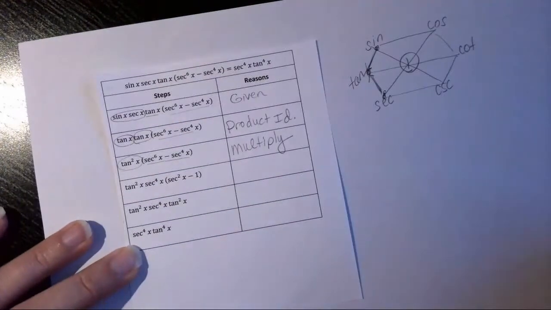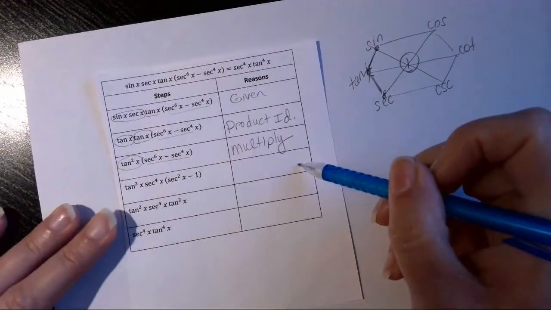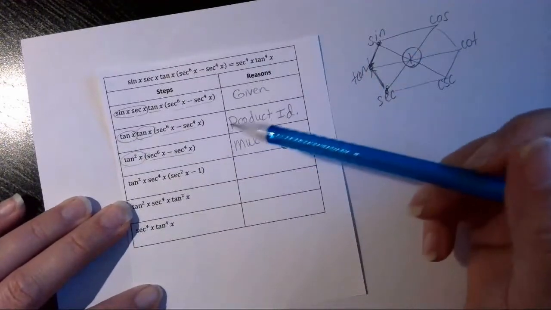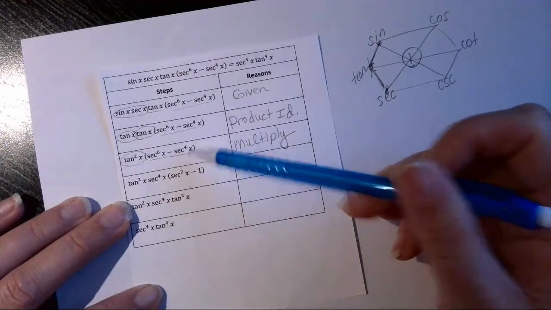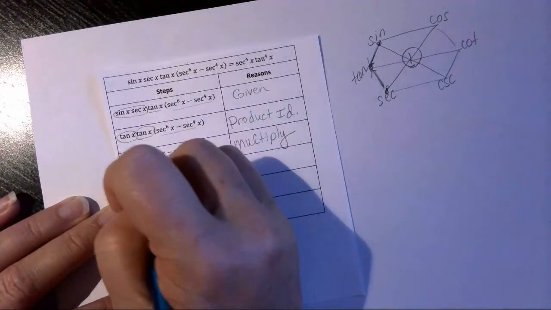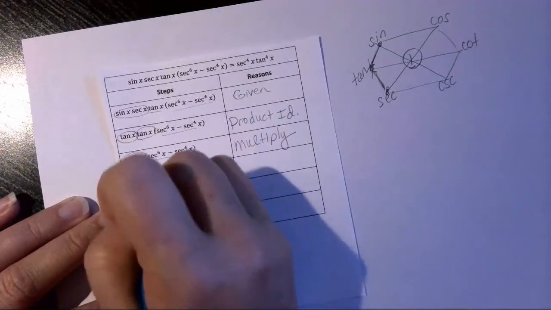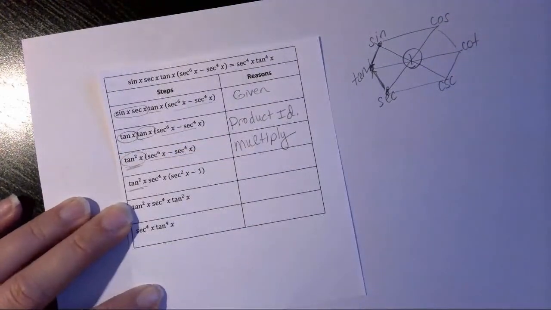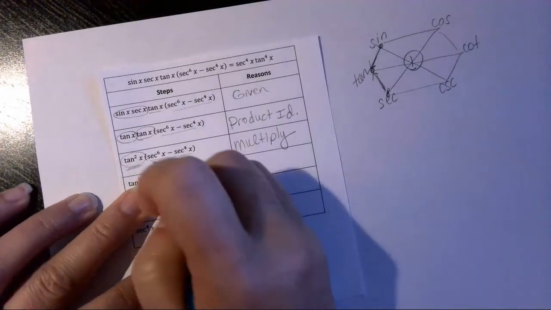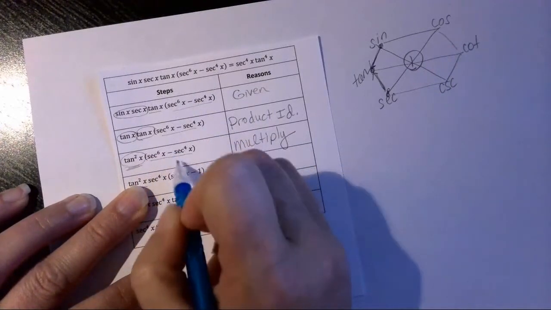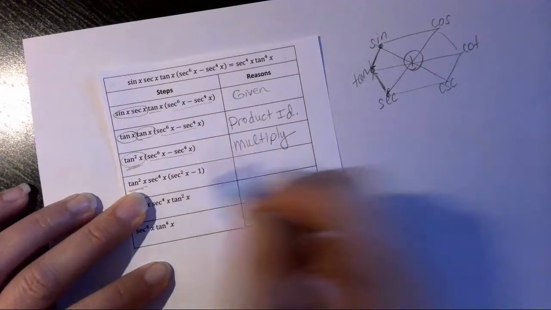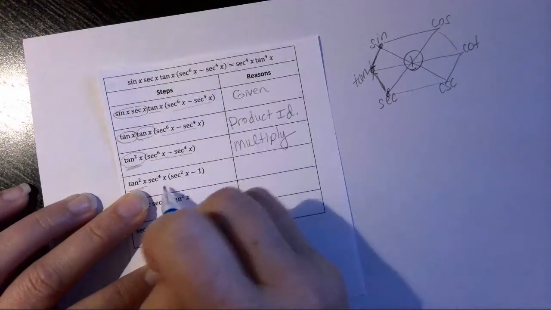Okay, so now we're on step number 4, and when we compare now from lines 3 to 4, we can see that this tangent squared x did not change, right? That stayed the same. But this quantity that's been in parentheses this whole time, secant to the 6x minus secant to the 4th x, that has been modified.